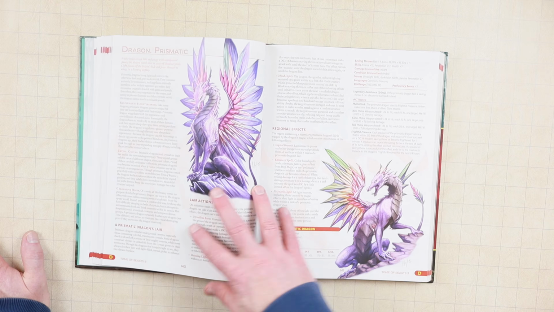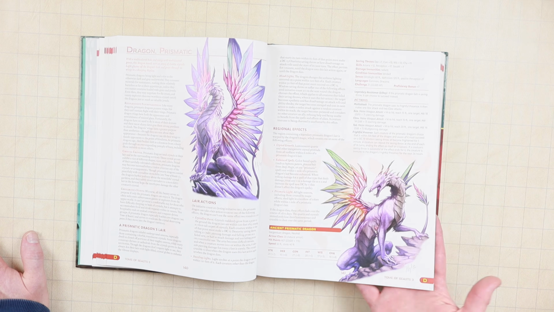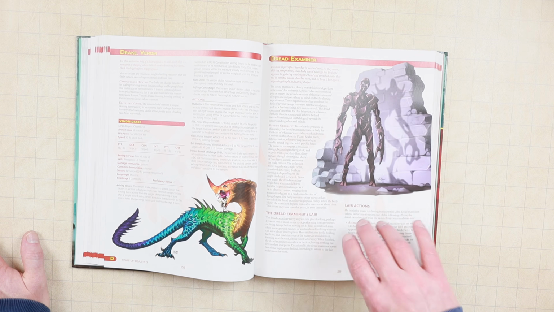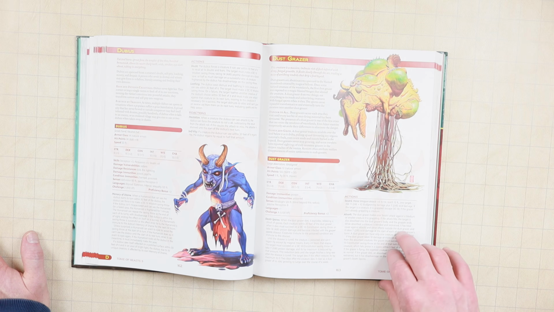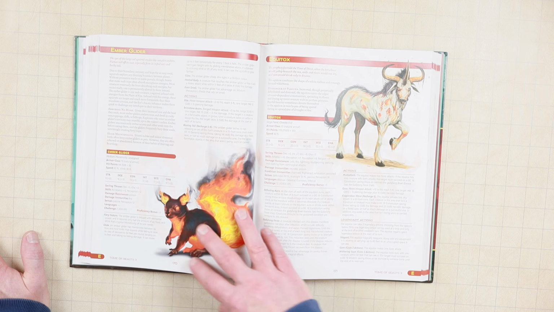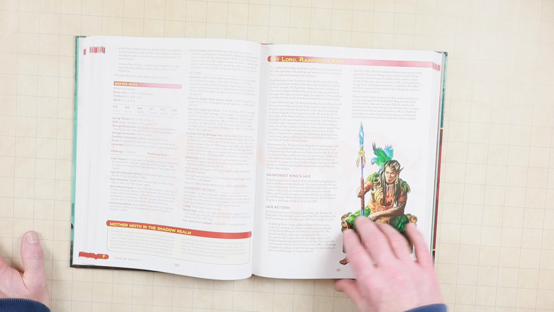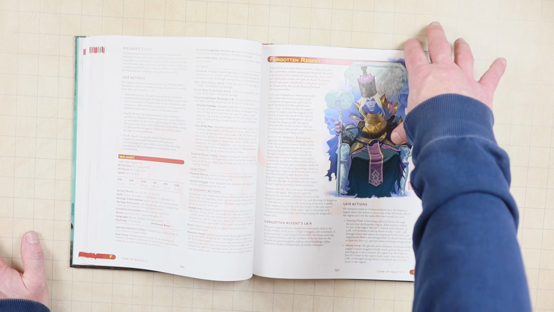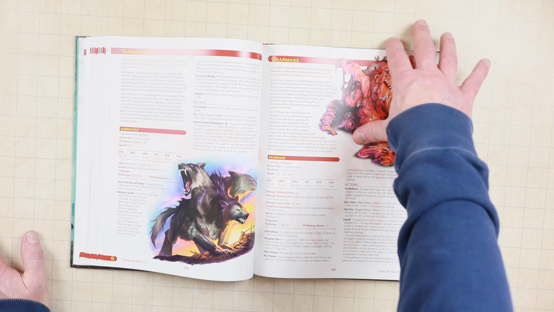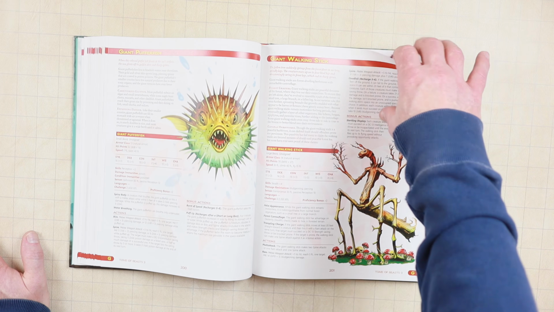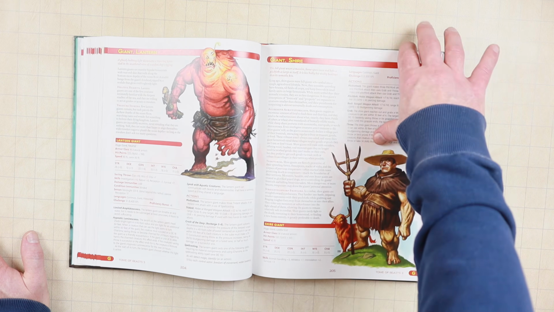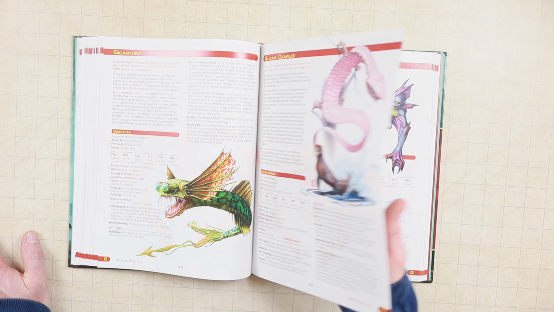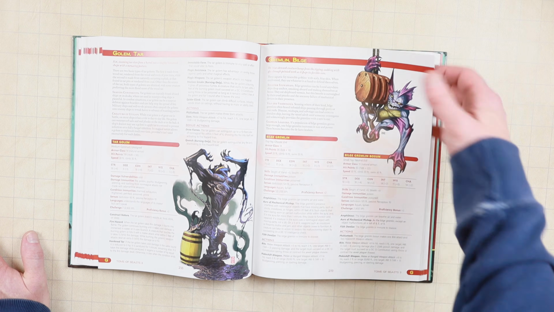Flipping through here, the artwork is great, as expected. Kobold Press always does a great job getting some really good artists to submit work for the books that they put together. As you can see, lots of fun and interesting creatures in here that you can throw into your campaign and either surprise or delight, or certainly challenge your players and characters.